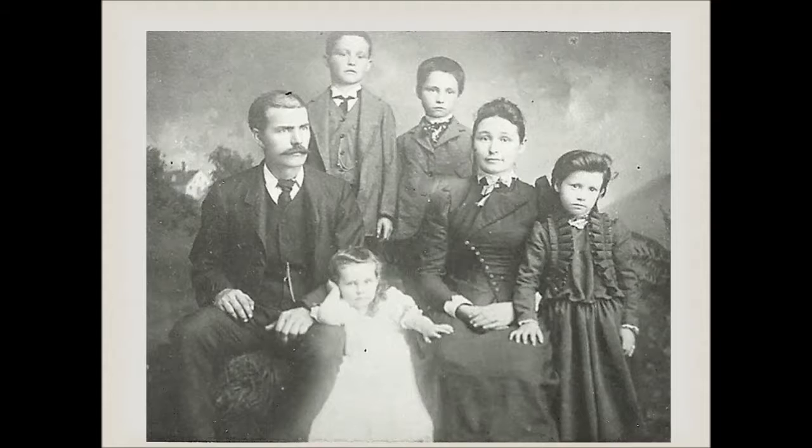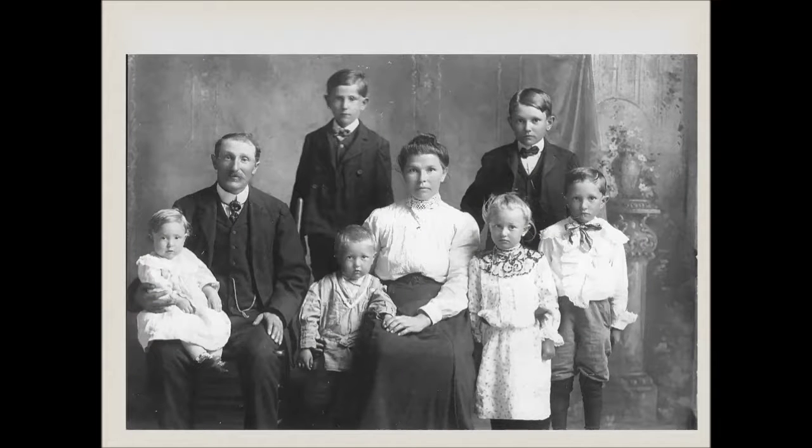So let's see. Can you figure out who's dead in this picture? No, it's not the little girl that's glowing in the middle and looks like an angel. It's the mom. If you look at her really closely, look at her hands. Her hands are very stiff. They're not bent at all. And doesn't she look surprised? So it's the mom.